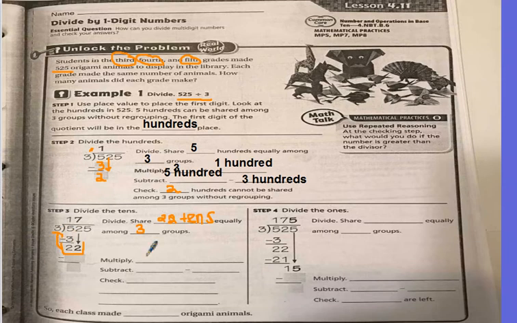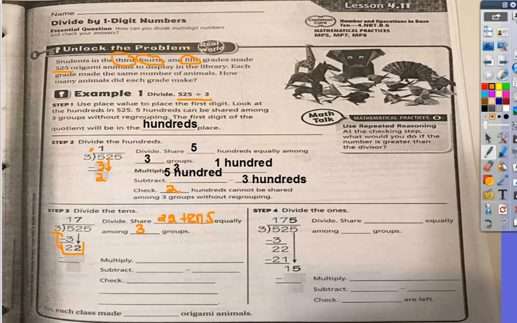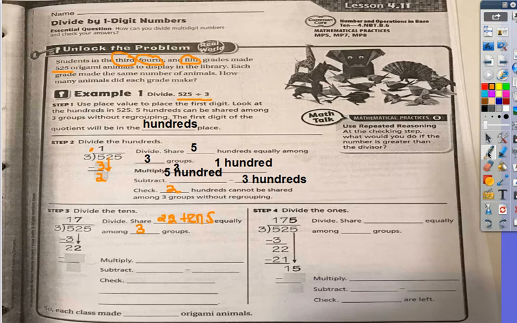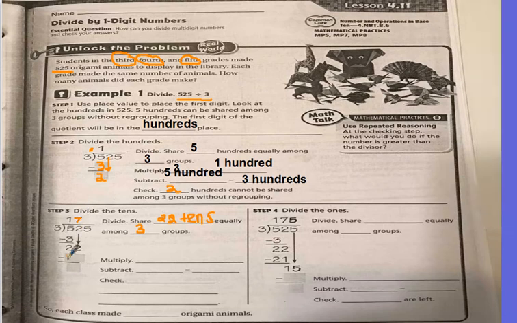Now we need to think about 3 times what is as close as we can get to 22. So 3 times 3 is 9, 3 times 4 is 12, 3 times 5 is 15, 3 times 6 is 18, 3 times 7 is 21, 3 times 8 is 24. At 3 times 8, that's too much. So let's go back to 3 times 7 and get to 21. That's why this 7 is up here. So 3 times 7 is 21, so I'm going to put it right underneath my 22.